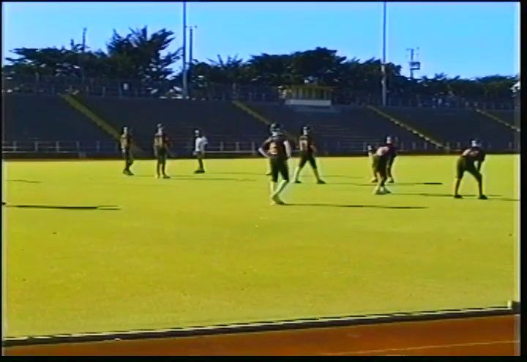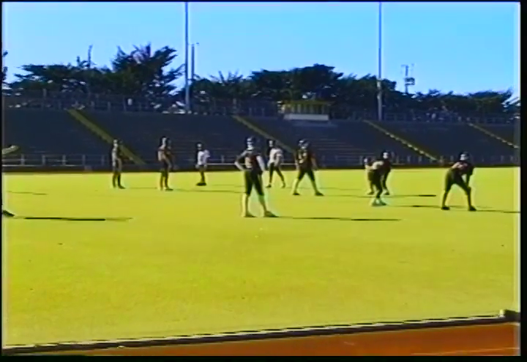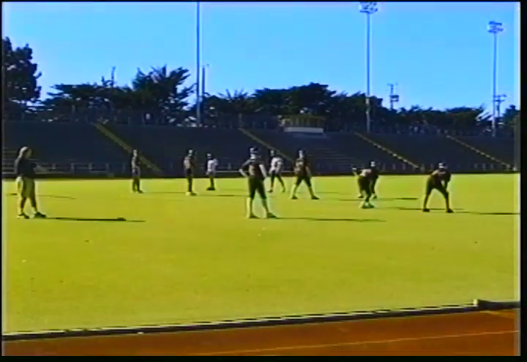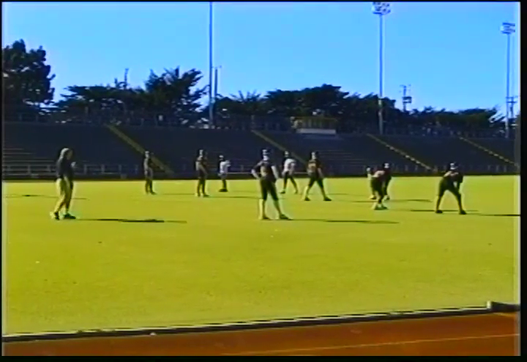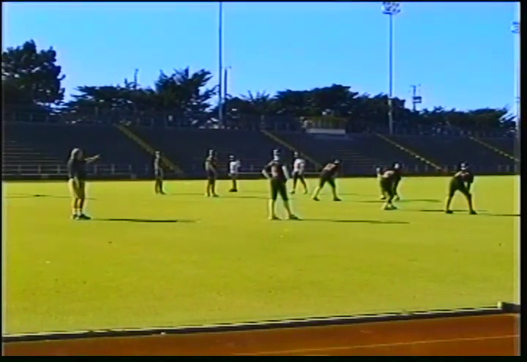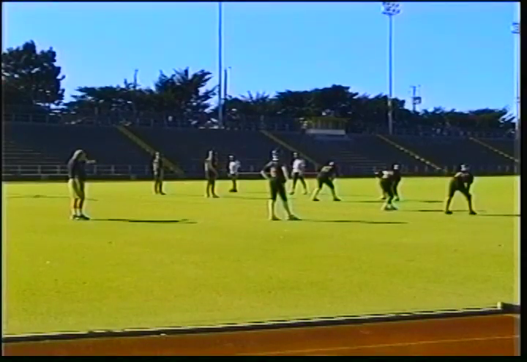Our rover back, number 84 here, will be inside eye of the number 2 receiver. Paul moved inside of number 44 there. Defensive end will be the tackle. Now he's going to replace. Okay. What's going to happen is the tackle's going to pull, pick up our cornerback. 44 is going to crack onto our defensive end. 10 is going to crack to our rover.